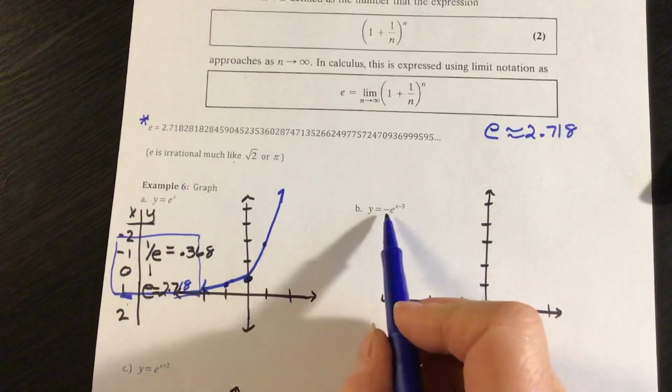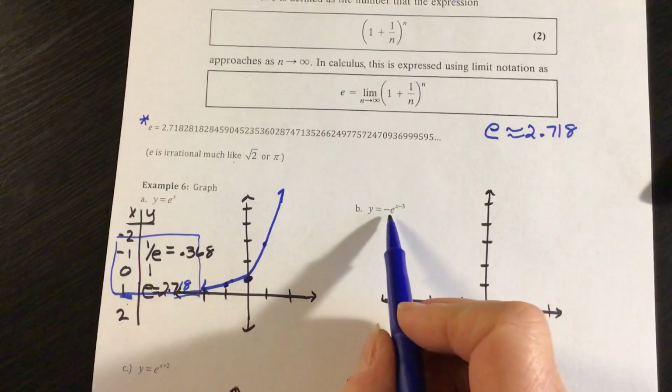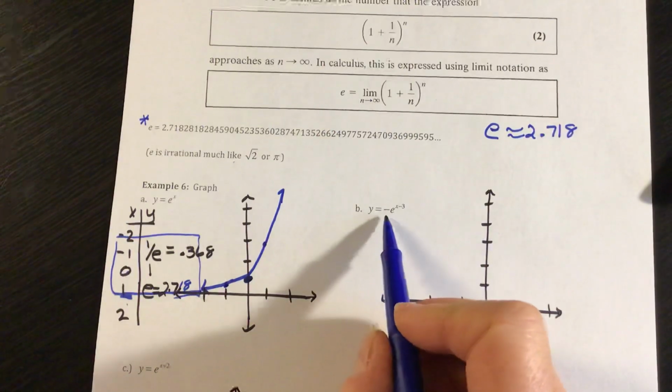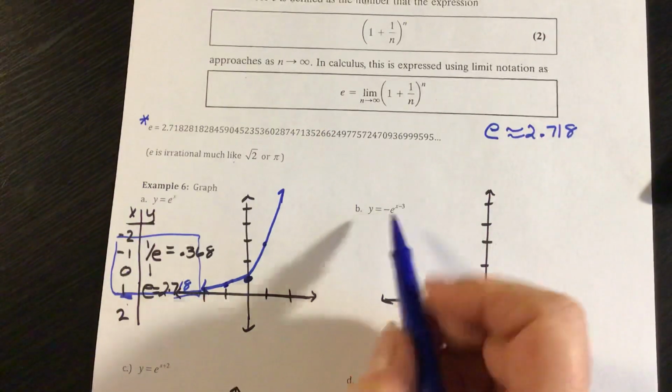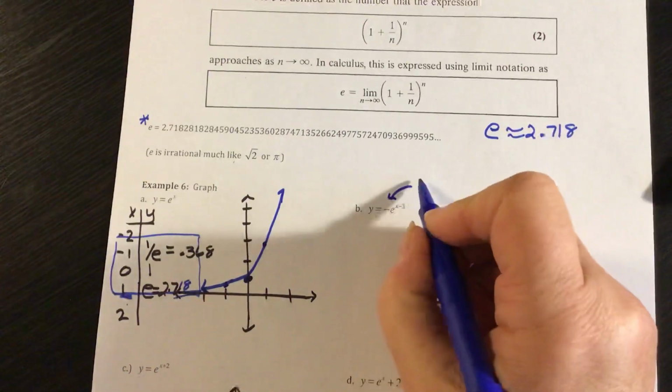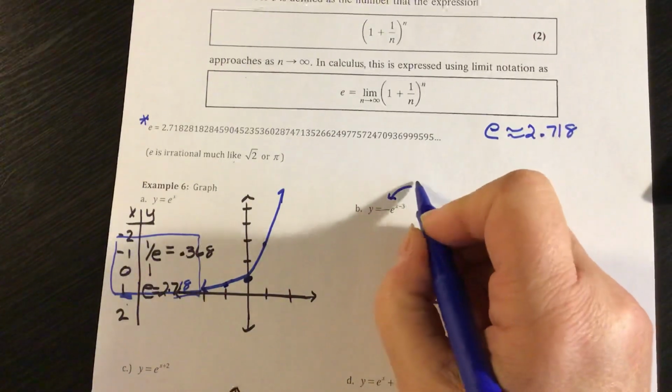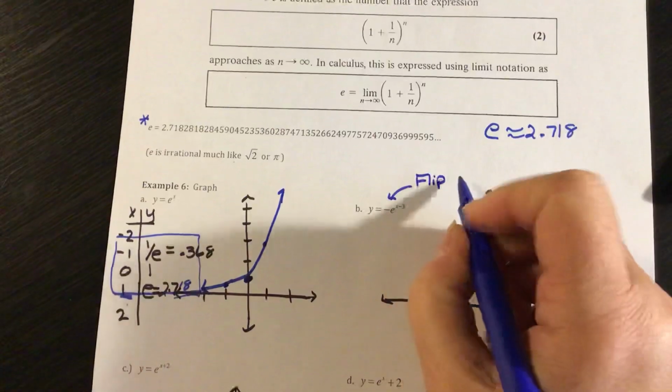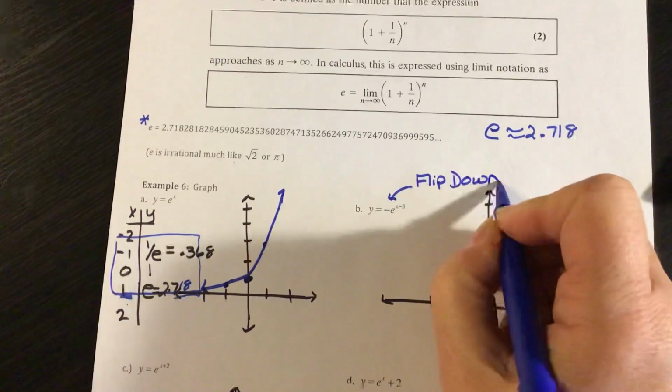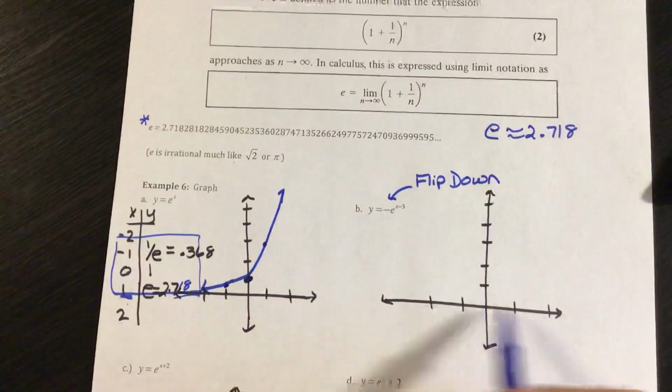So in this case, what's going to happen is I'm going to have a flip down over the x-axis.